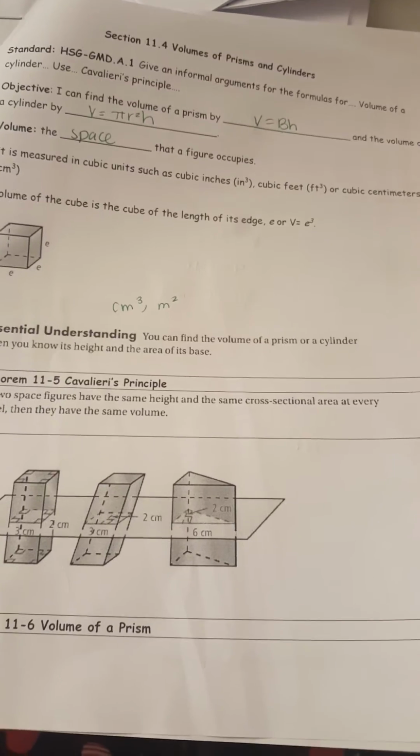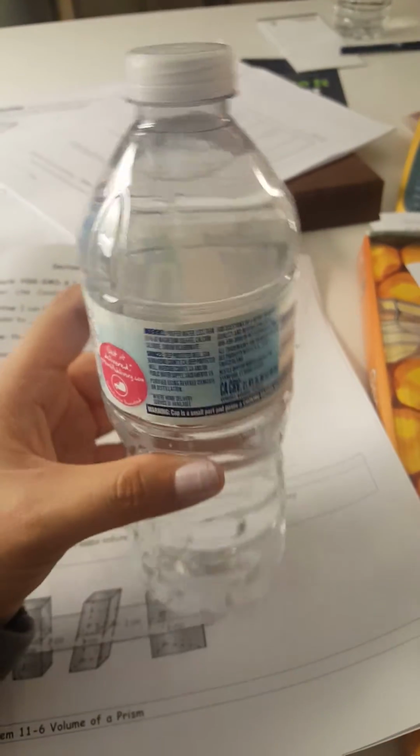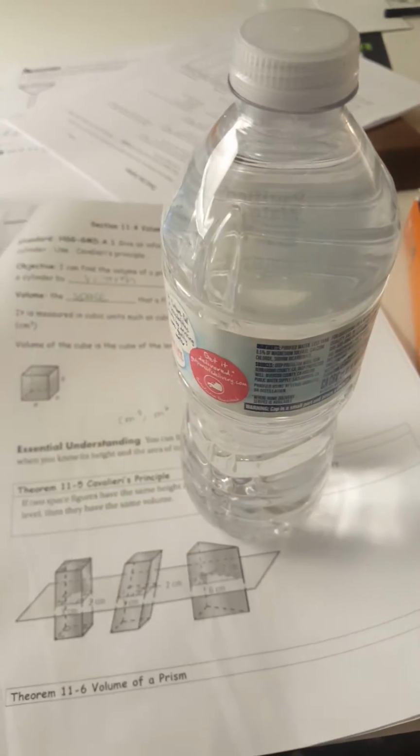So think of it, let's say you had a water bottle, right? Like we have one here. And you want to find out how much water it takes to fill up this whole container. Again, that is what the volume would be.